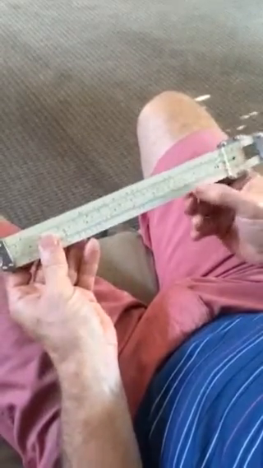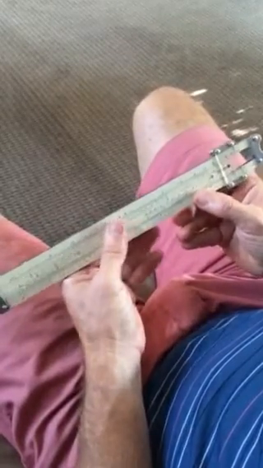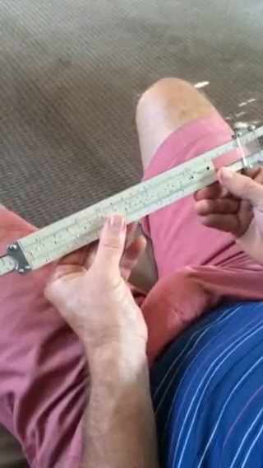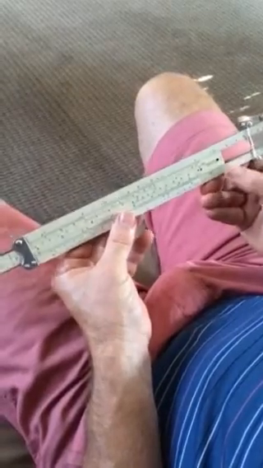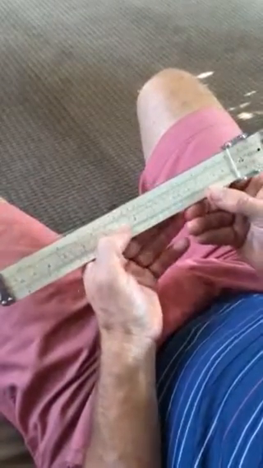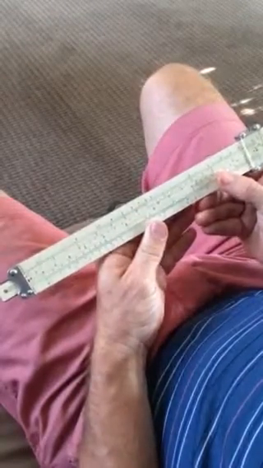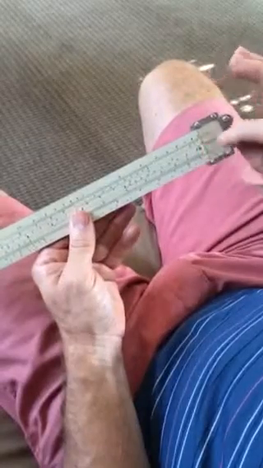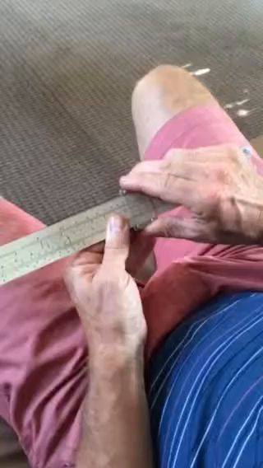So if we want to take a number, for example, the number 9, and multiply it by 4, we take the 9 and put it over on our C scale at 9. So let me slide that over. We put the C scale at the end of it, which is 9, and slide it over to the 4.